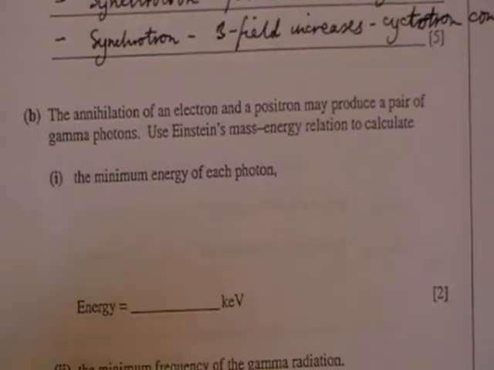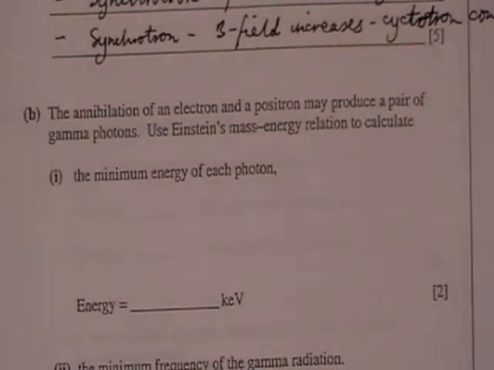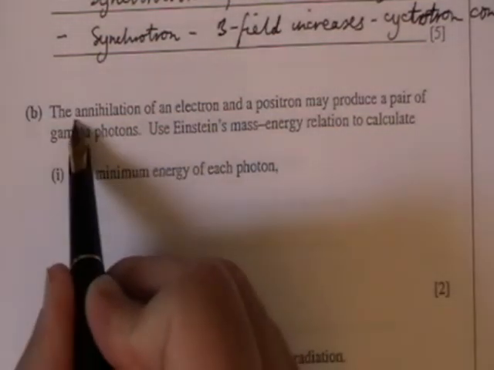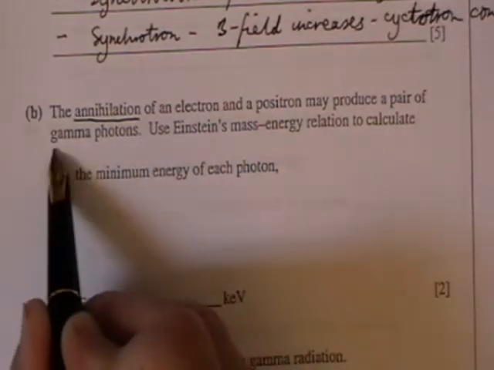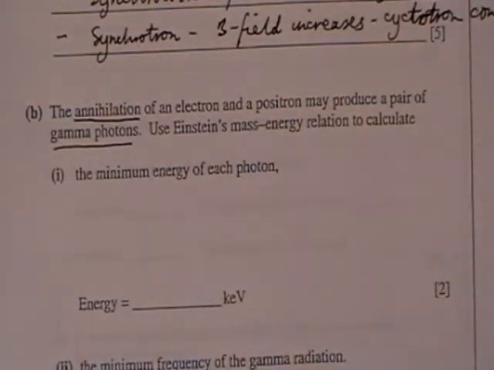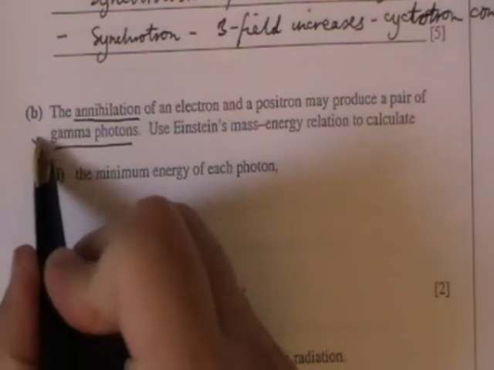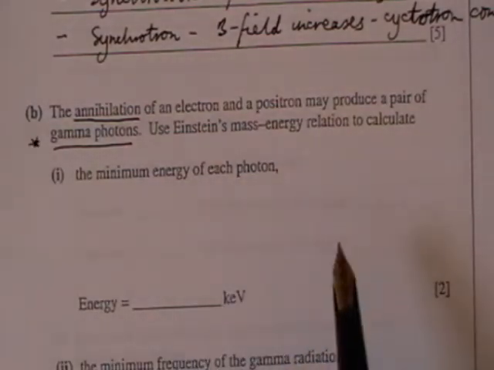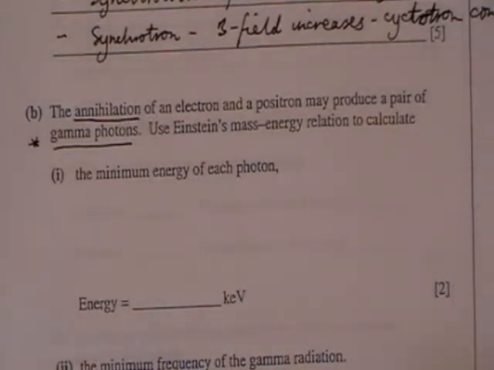Particle accelerators tend to be used quite often to accelerate particle and antiparticle, and here we're given that they produce a pair of gamma photons. And remember, it's an annihilation reaction and it produces gamma photons. That's what happens in that annihilation reaction. So we use Einstein's mass energy relation to calculate the minimum energy of each photon.